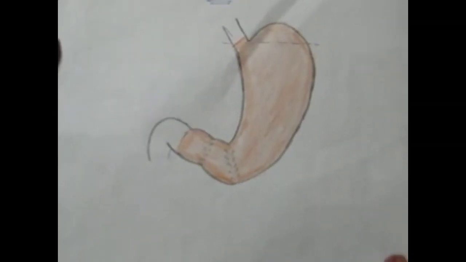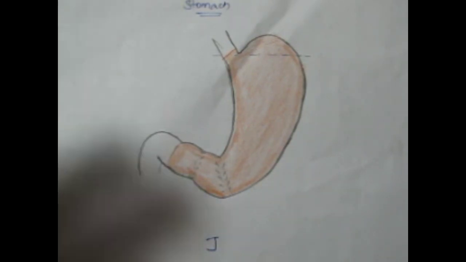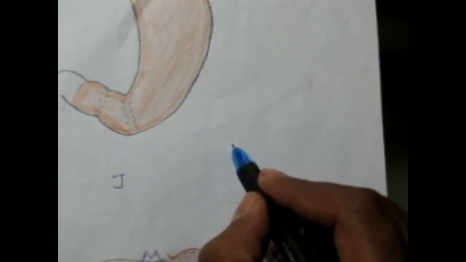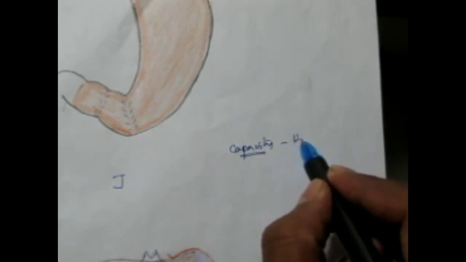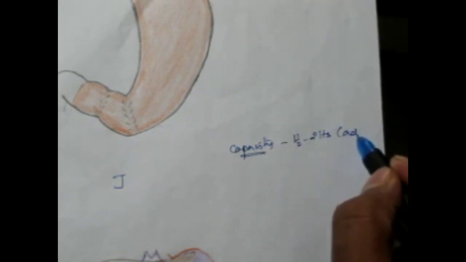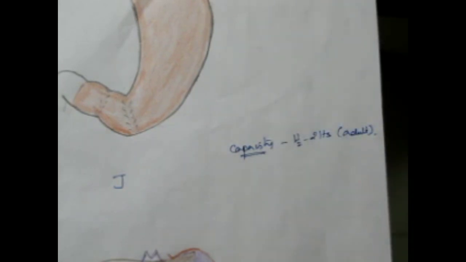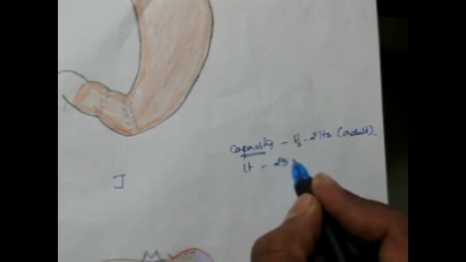Shape of the stomach is usually J shape. In a living person it is J shape, in a cadaver it is sickle shape. Capacity of the stomach is about 1.5 to 2 liters in an adult. Length is about 25 centimeters.